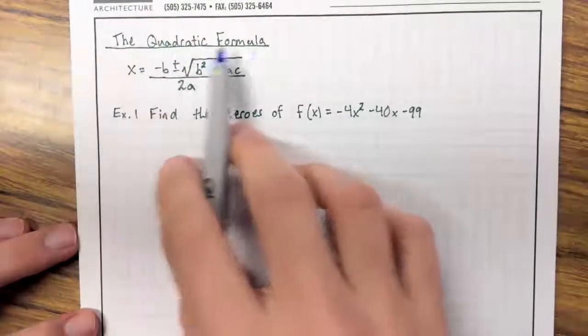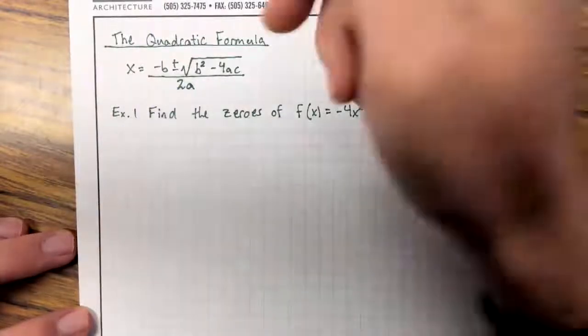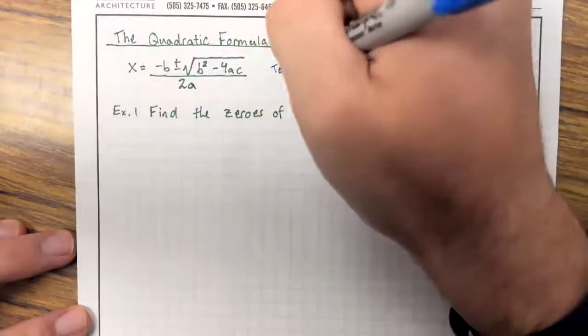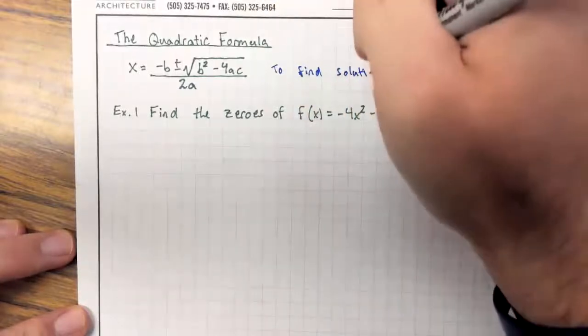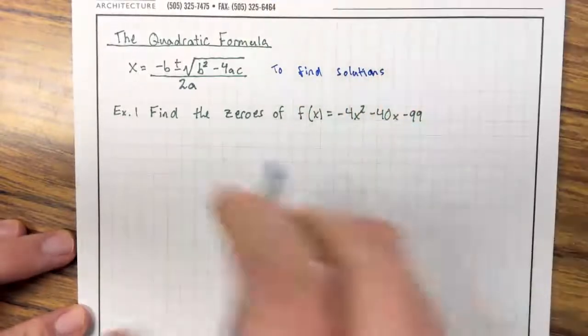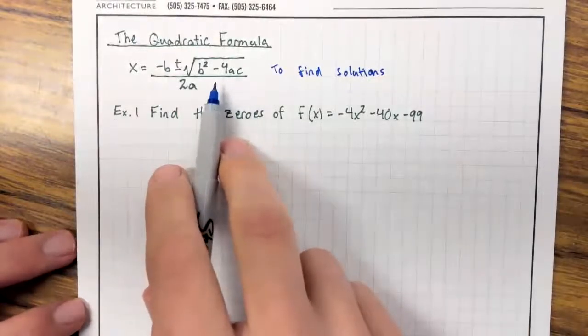We are going to do the quadratic formula today. So here's the formula. This is going to be used to find solutions, kind of like what we were doing with factoring. But the big difference is this formula will work for any quadratic equation.